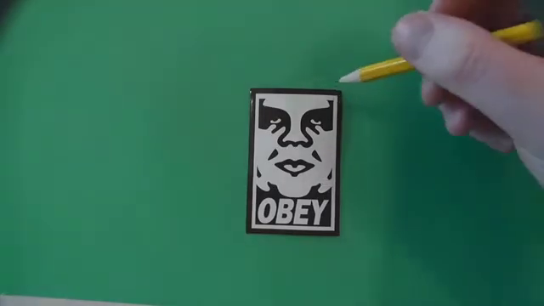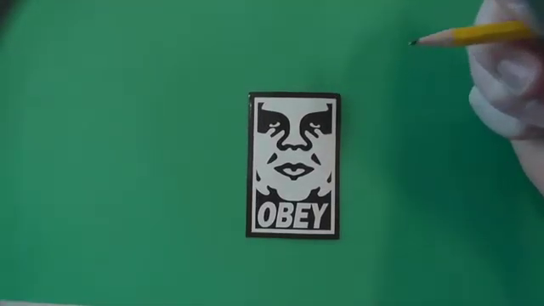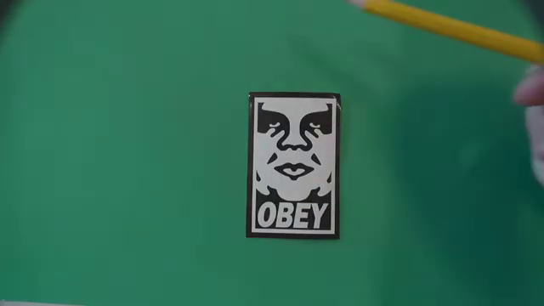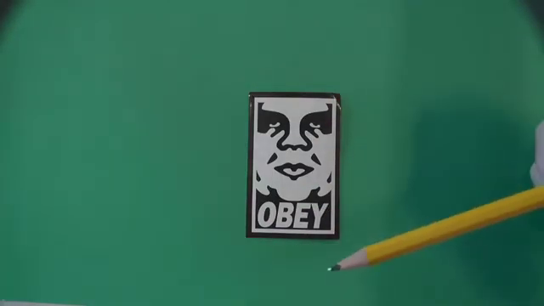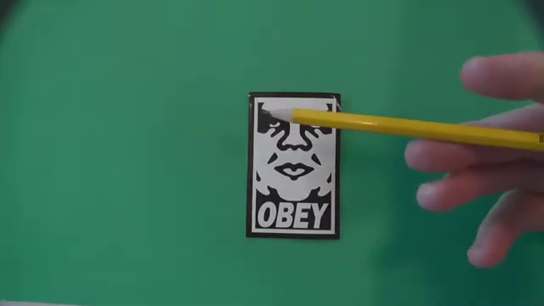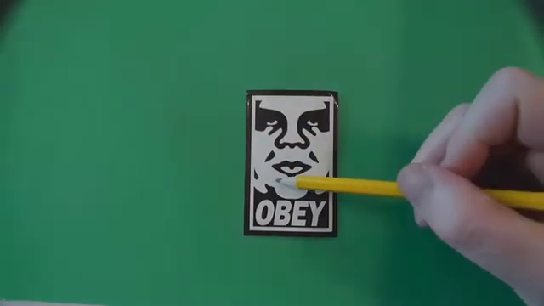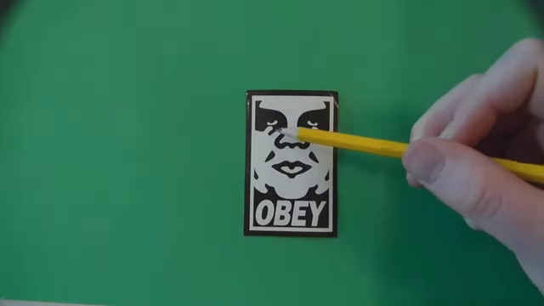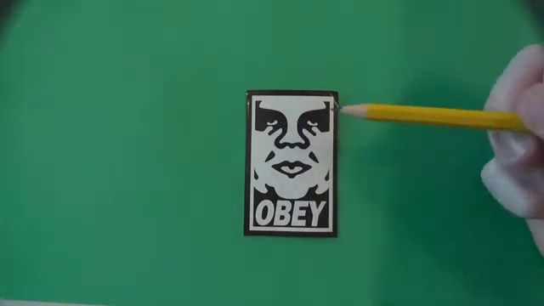So in this situation, the positive space is the black that makes up the design of this Andre the Giant face that's drawn by the artist Shepard Fairey. The negative space is the space between, so anything that's white, whether that's the bottom lip here or the space in the eyes or in between the nose.